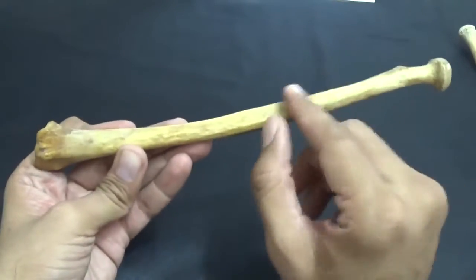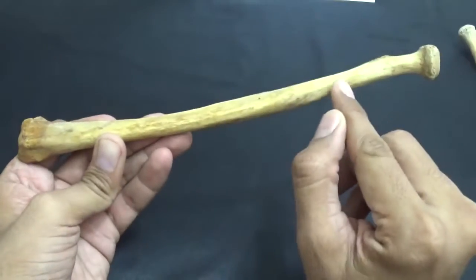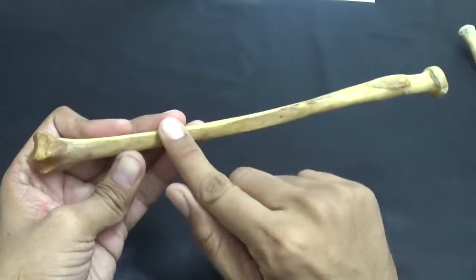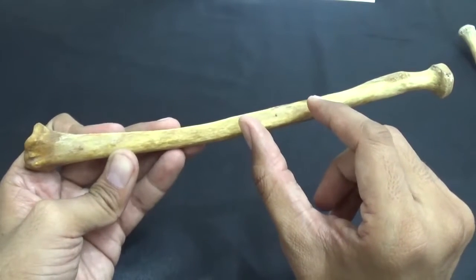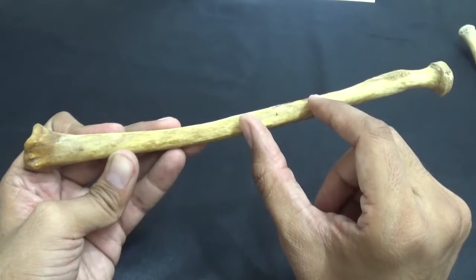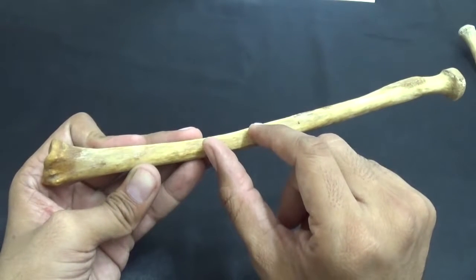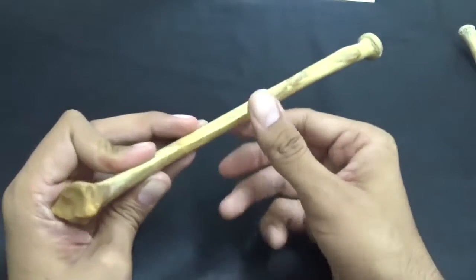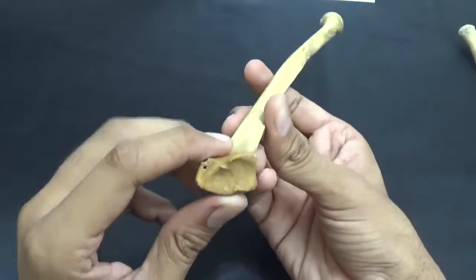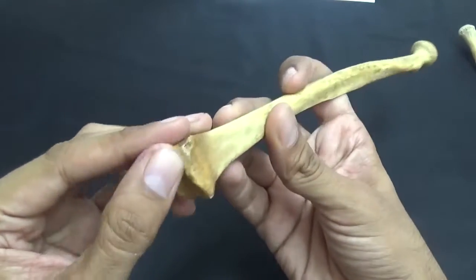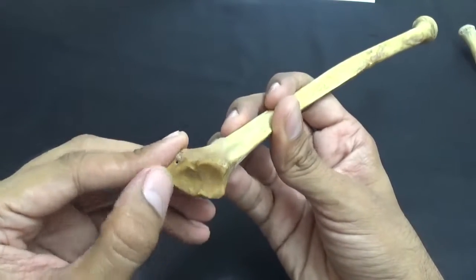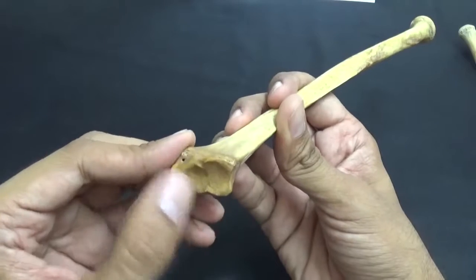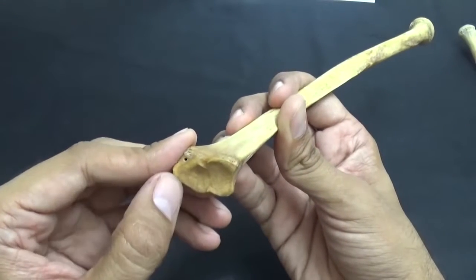Now in the posterior surface, which is situated between posterior border and the interosseous border, it provides origin to two muscles from above downward. The upper one is abductor pollicis longus and lower one is extensor pollicis brevis, right? Now see the lower end. The lower end has got two sharp margins, anterior and posterior, and both the margins are providing attachment to the joint capsule of the wrist joint.